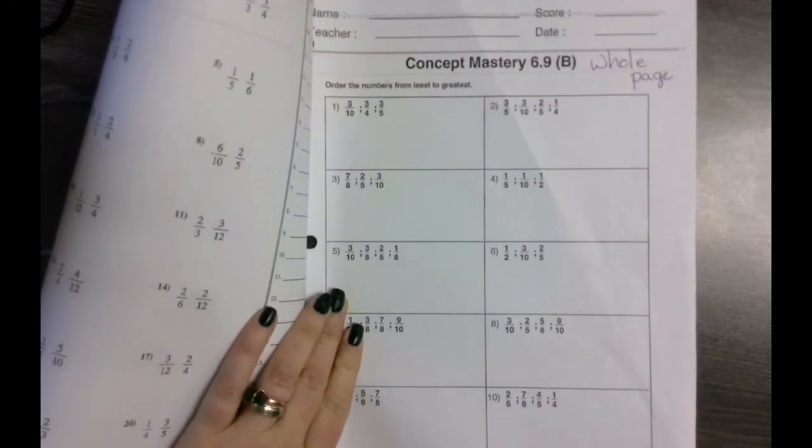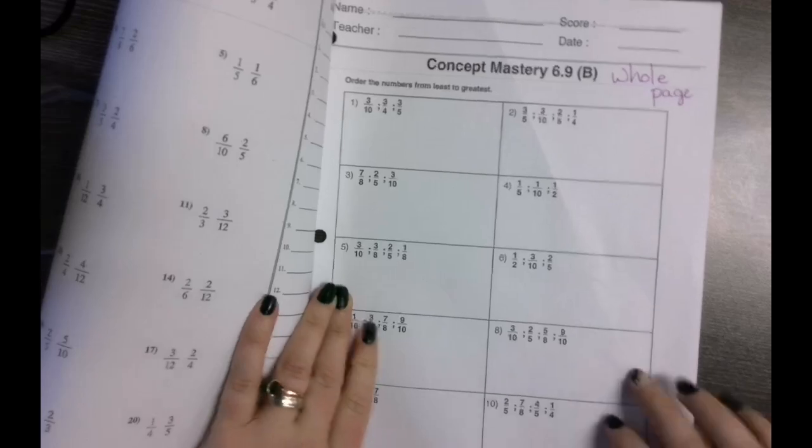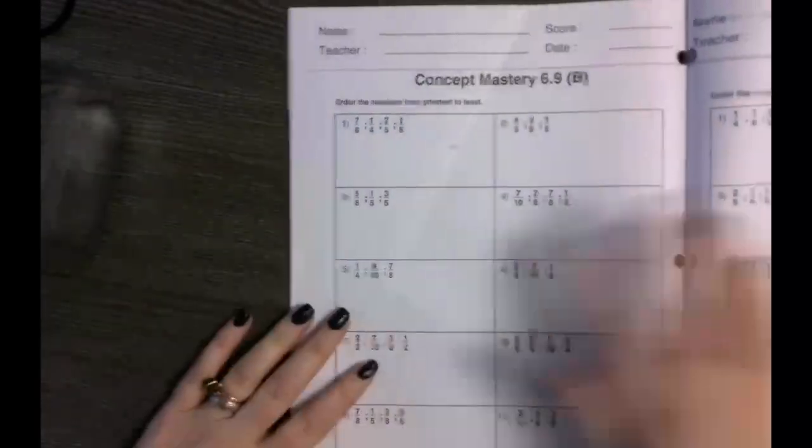Hi guys, so we're on 6.9 today. It's the whole page for this first one. So I'm going to flip it to the second and just work on the back to start.